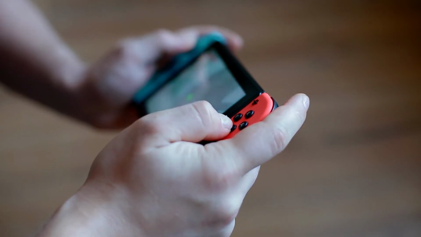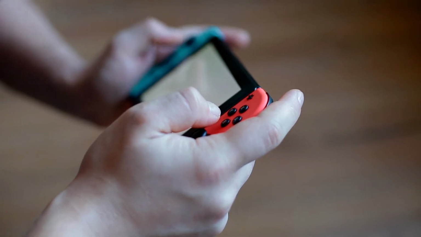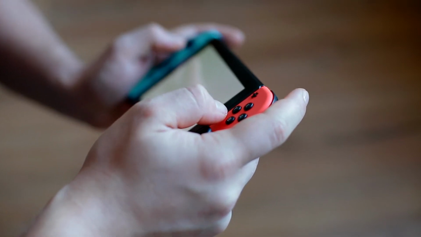I mean, sometimes they're even still hard to find Switches, so Nintendo might be able to sell more than they currently are if there was more units available. And eventually, there will be, and those people who want them are going to get them. So the moral of the story is, people really like the Switch, and it is super popular.